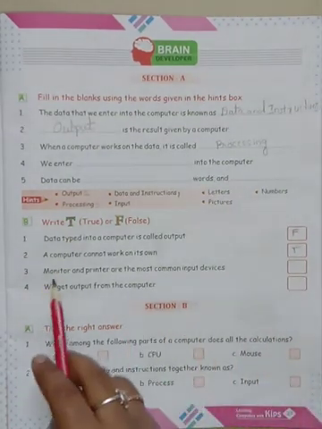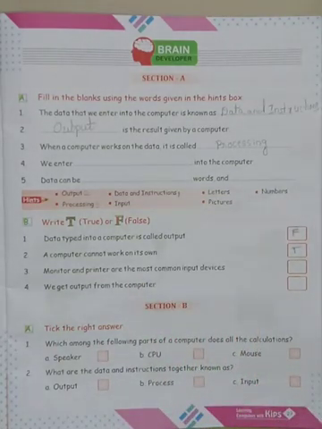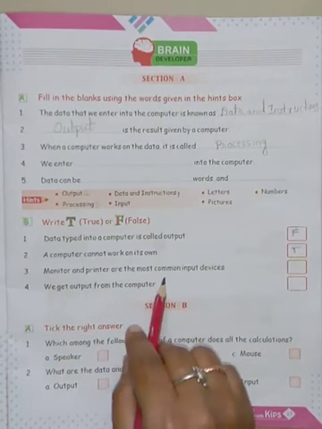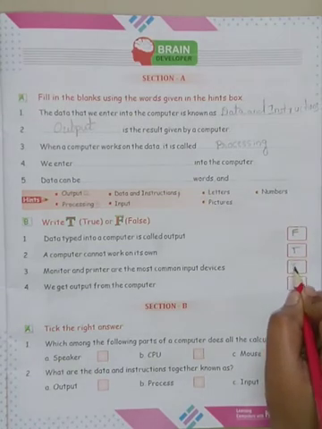Now third one, monitor and printer are the most common input devices. Is it, children? Whether it is an input device or output device, you all have to decide now. What will you get on the monitor? You will be getting the result. Result is also called output. Even the printer is used to take out the print. So these cannot be input devices. So the given statement is false. So I will write here false.